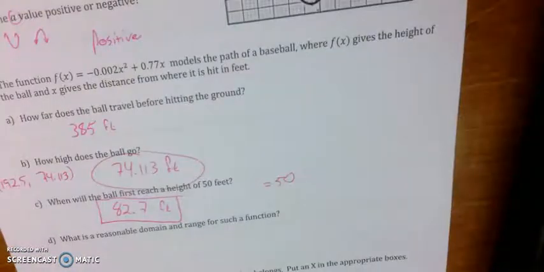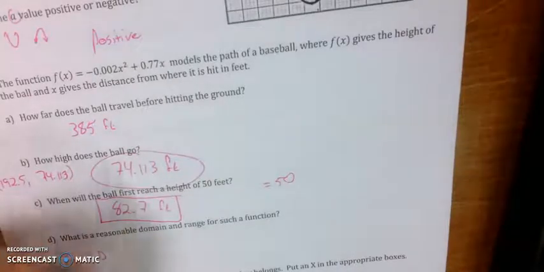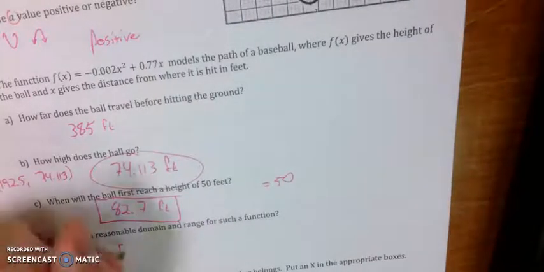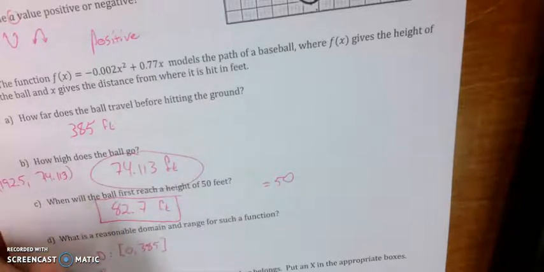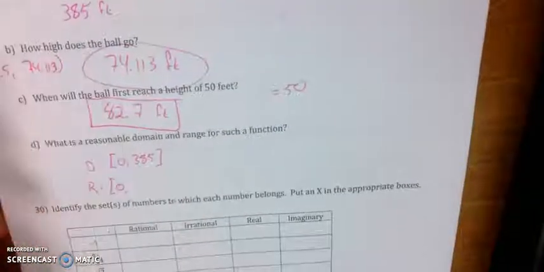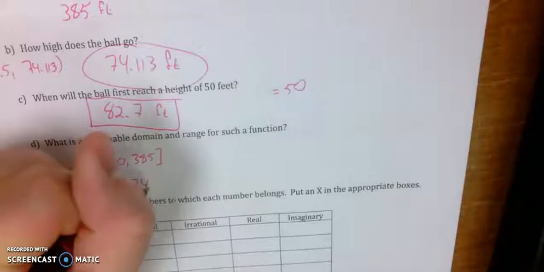All right, reasonable domain and range. Well, the domain would be from 0 to 385, because that's when it hits the ground again. And then our range would be from 0, the starting height, up to the maximum height, which was 74.113.